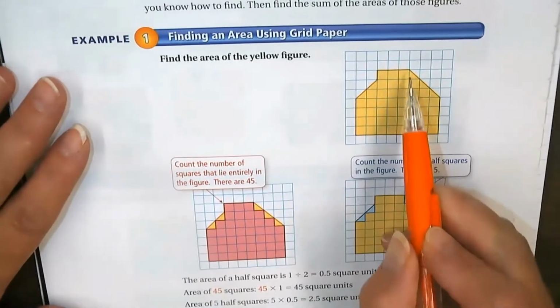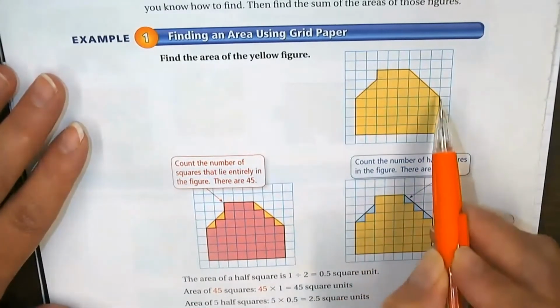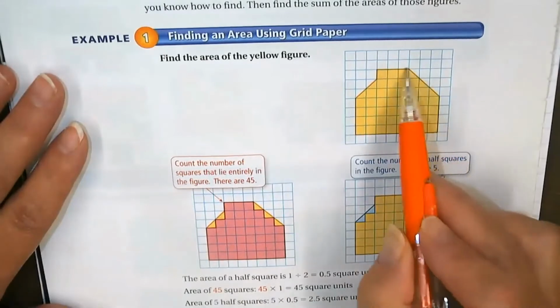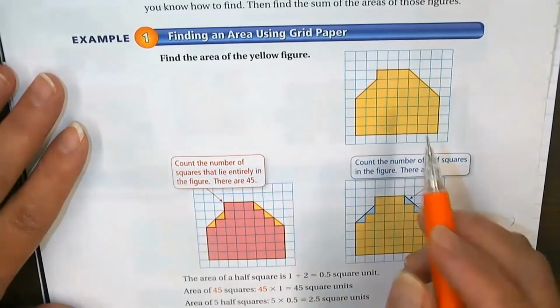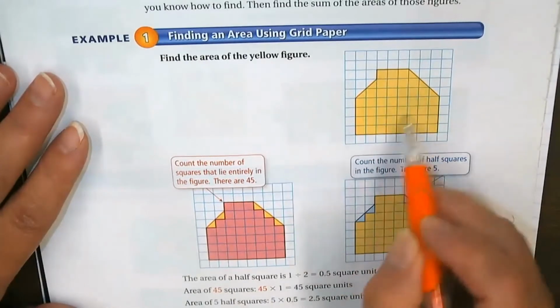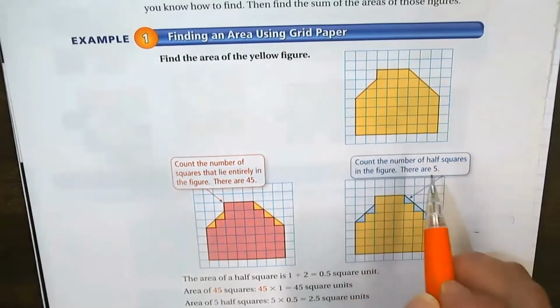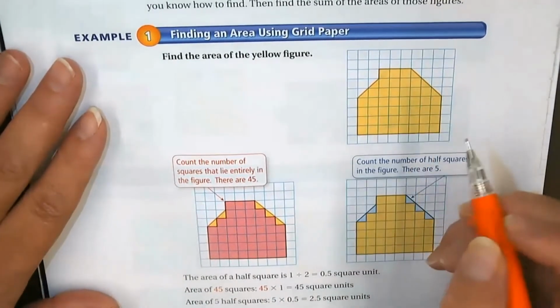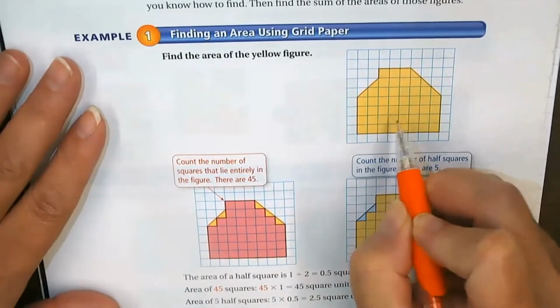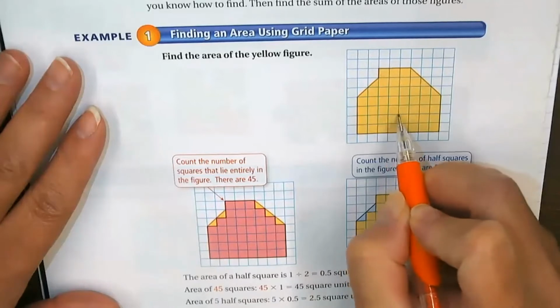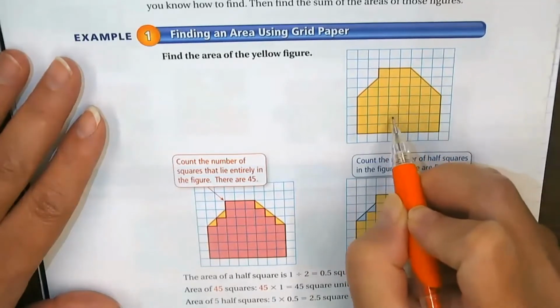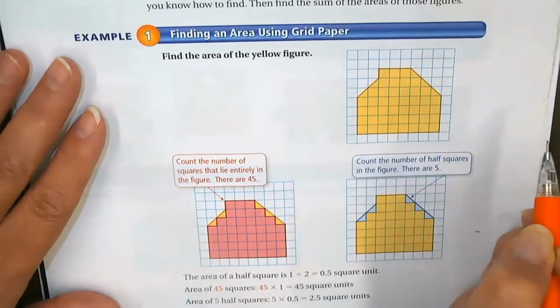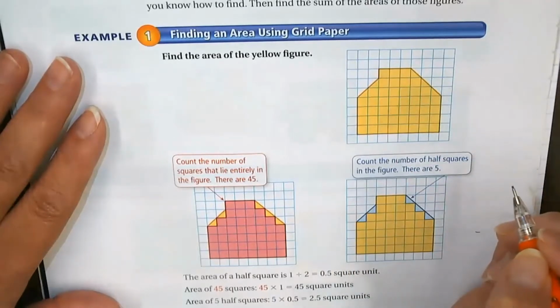Okay, so we've been working with perimeter. Perimeter is the edge of a figure. Today we're working with area, all the squares inside the perimeter. And remember, area, it's these squares, and there's 2 dimensions, length and width. So these squares are 2-dimensional, length and width. Therefore, our units will be squared.